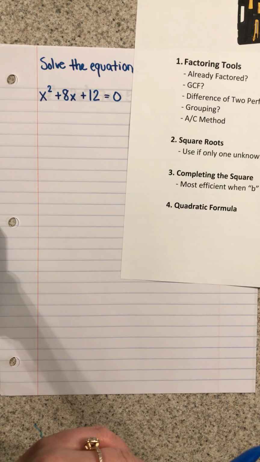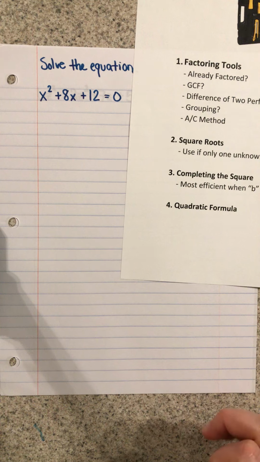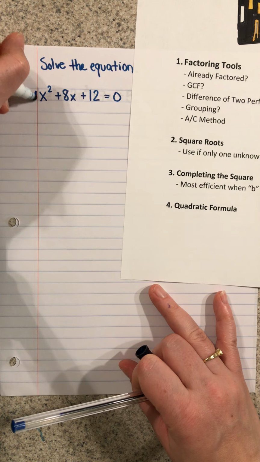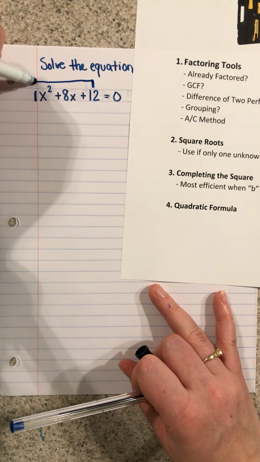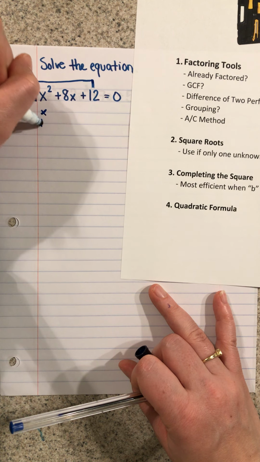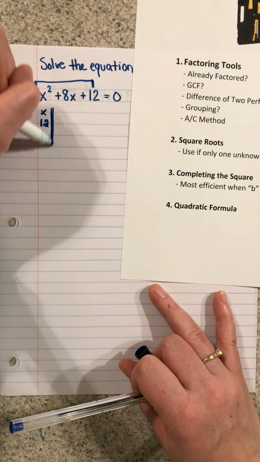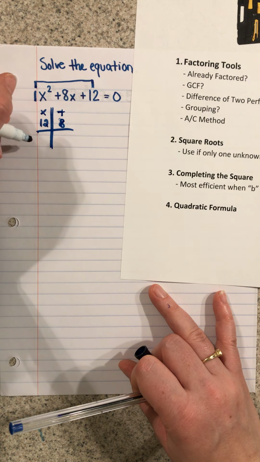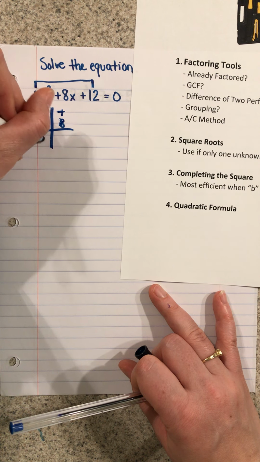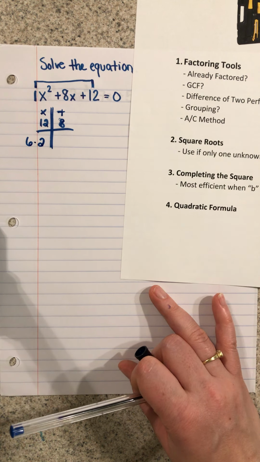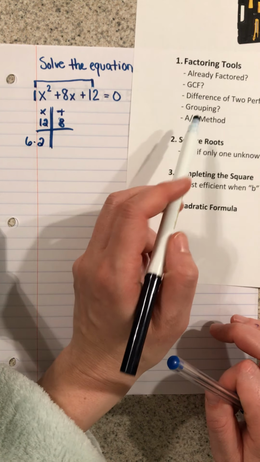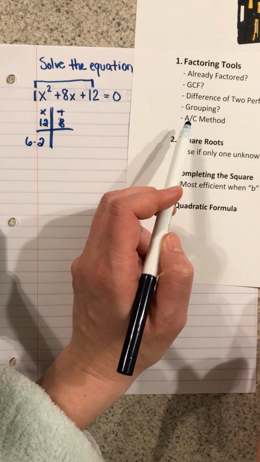Can I use the AC method? Remember, the AC method is when you multiply the a and c variables together. My a is a 1 in this case. Looking for things that multiply to 12, 1 times 12, but will add to 8. I know that 6 times 2 multiplies to 12, and 6 plus 2 adds to 8. So on our checklist of options, I could stop right here. The AC method is going to work in this case.